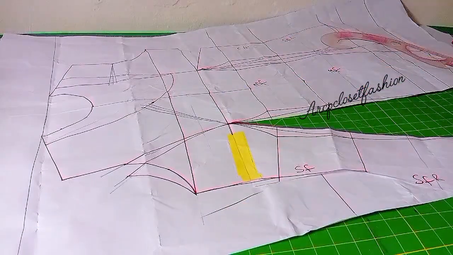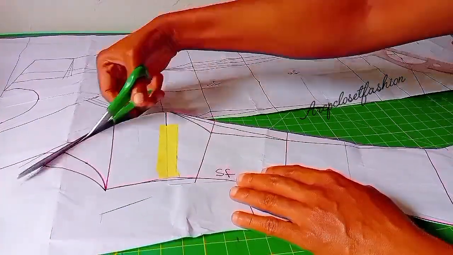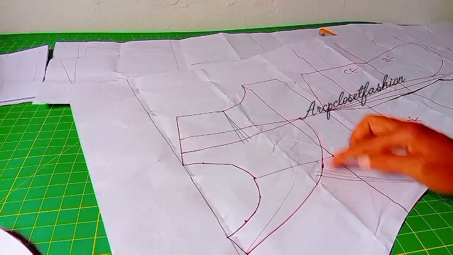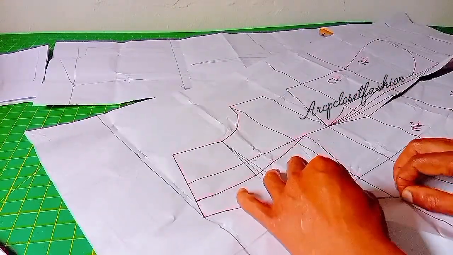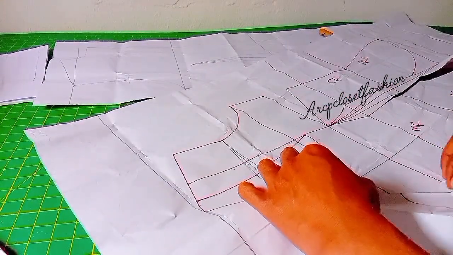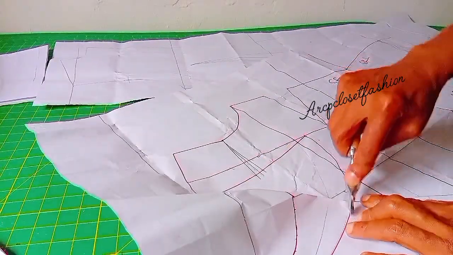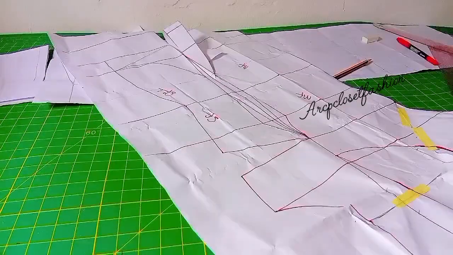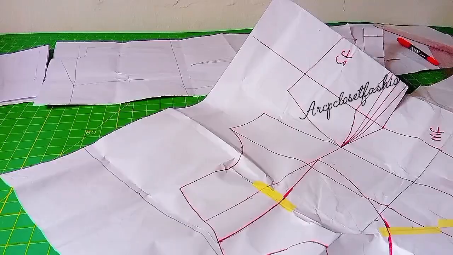Okay, so now I'll continue cutting. Now I'll go ahead and close up this dart so that I can blend them up. So make sure to blend it up, so by the time I open it, I'll follow that line when I'm cutting. Alright, so I've carefully blended this place and this place. I'm going to continue cutting out.